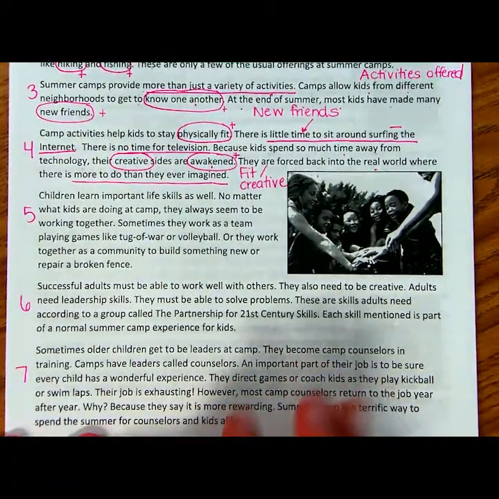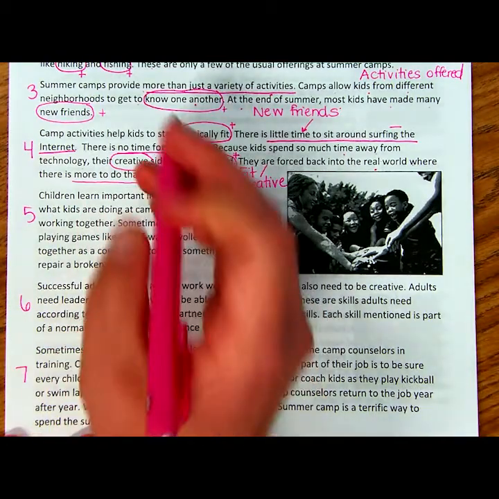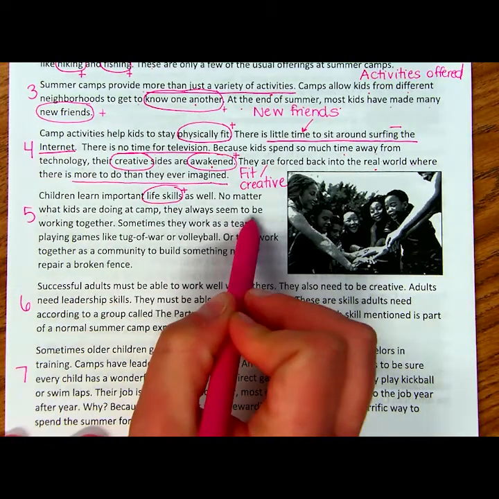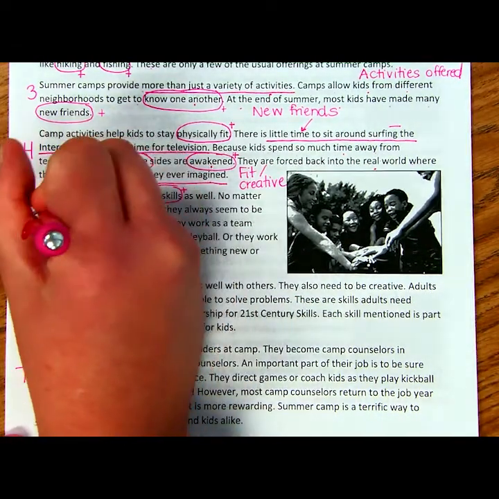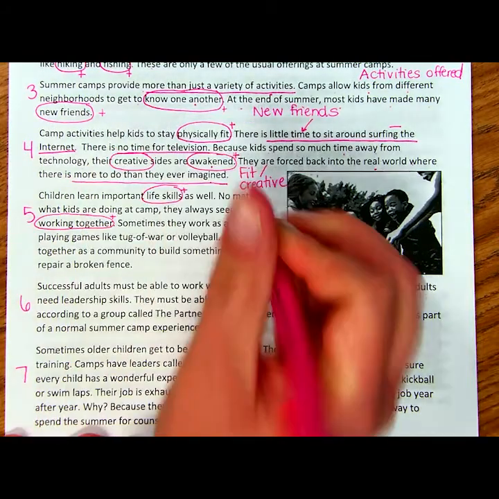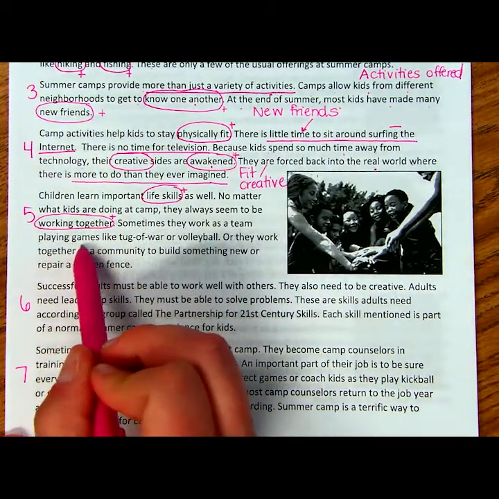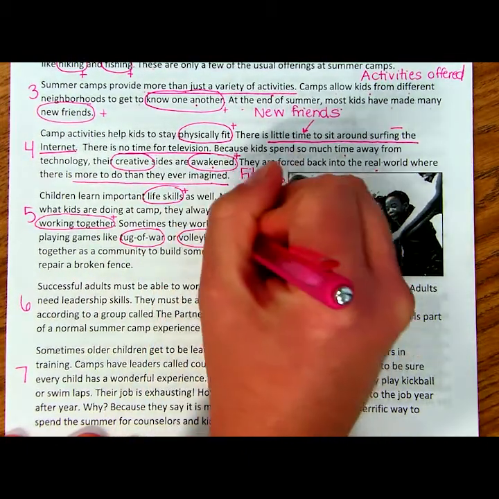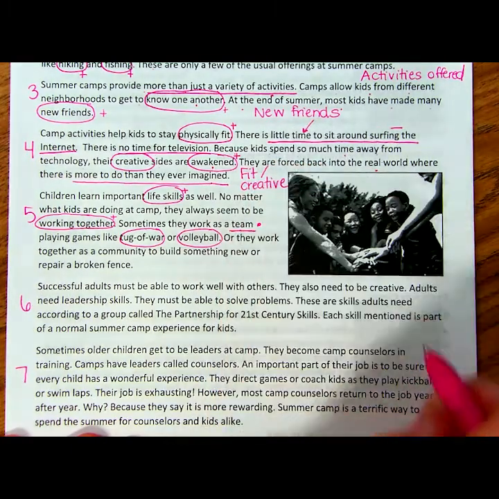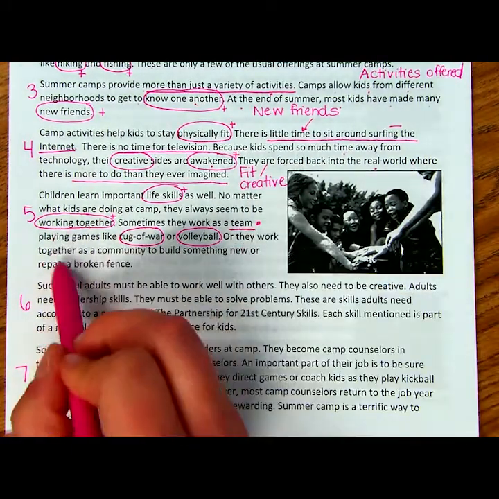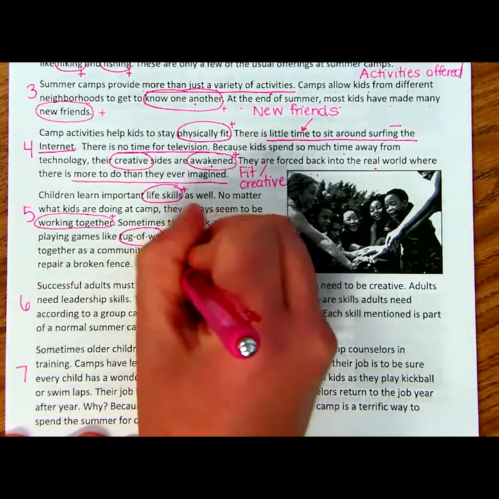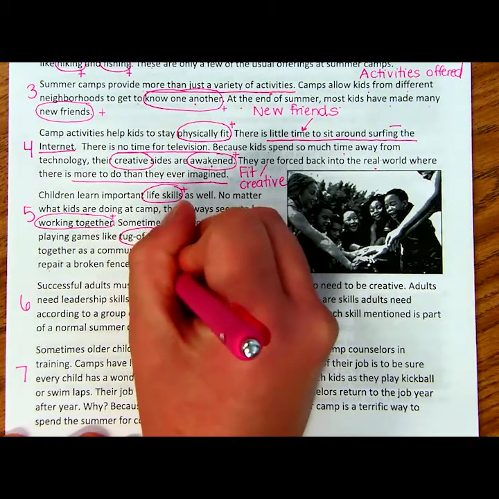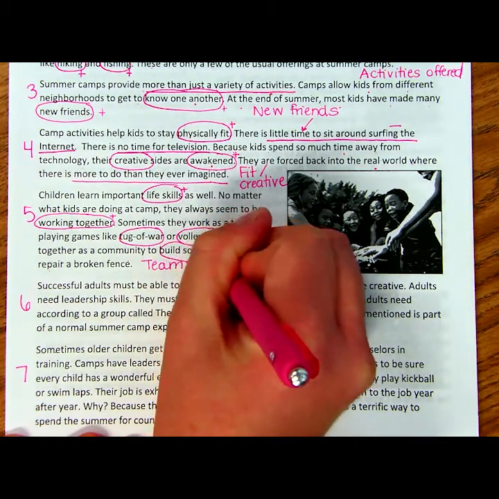Children learn important life skills as well. Life skills, that's a positive. No matter what kids are doing at camp, they always seem to be working together. Teamwork, positive. Sometimes they work as a team, playing games like tug of war or volleyball. And again, that was a team. It's a major idea right there. Teamwork. Or they work together as a community to build something new or repair a broken fence. So I'm going to put here teamwork. That was an idea presented in paragraph 5.